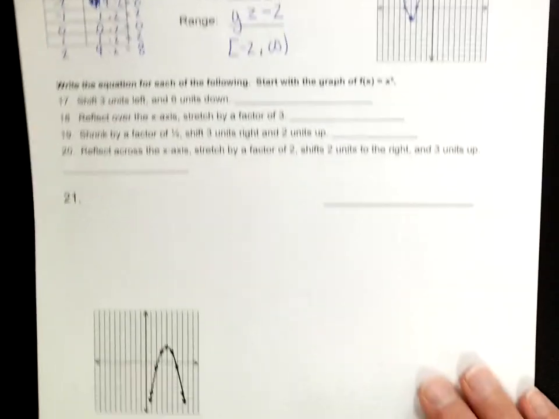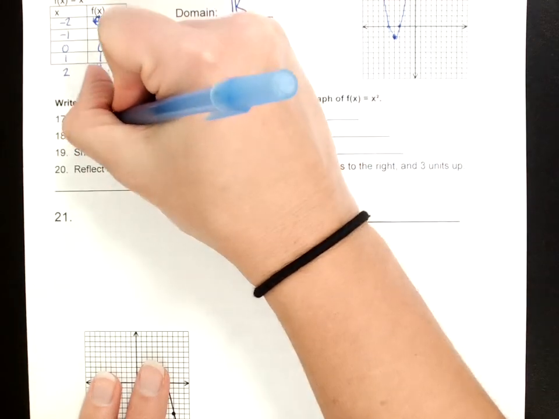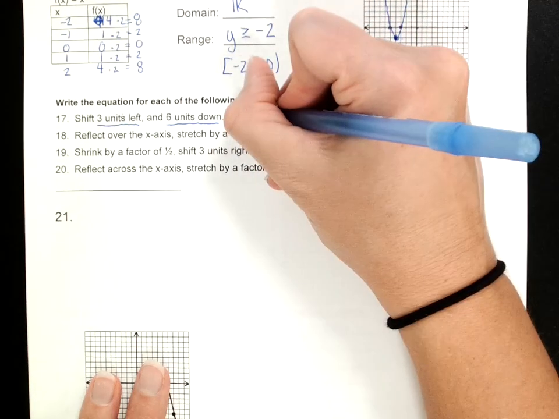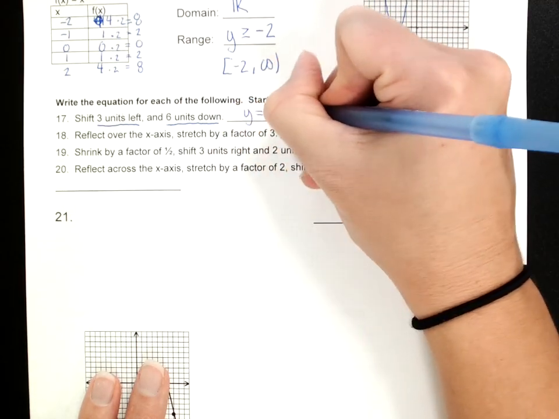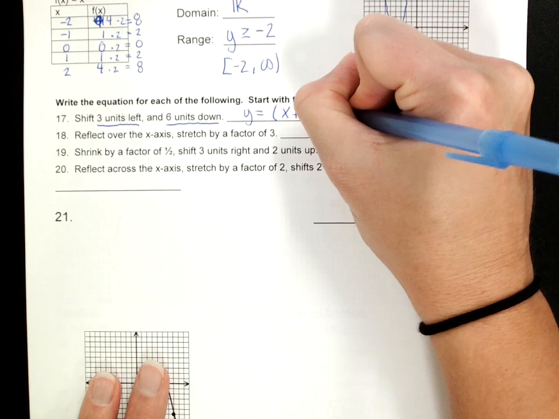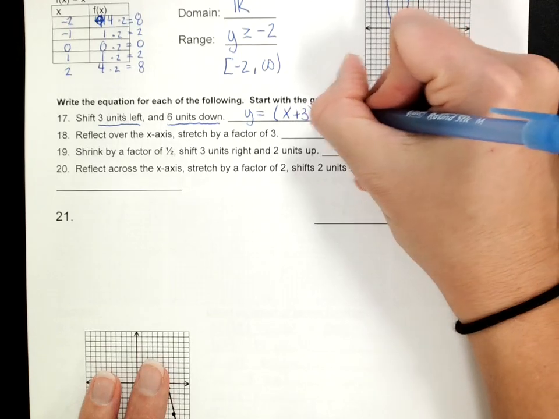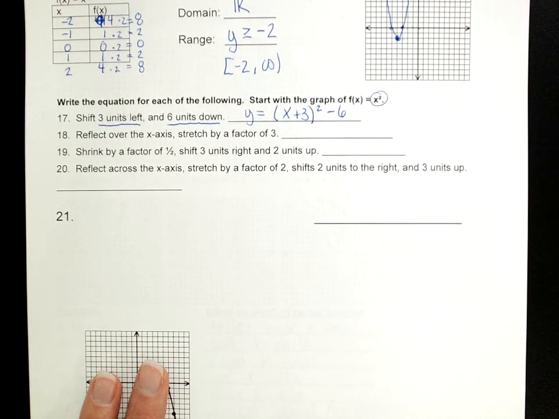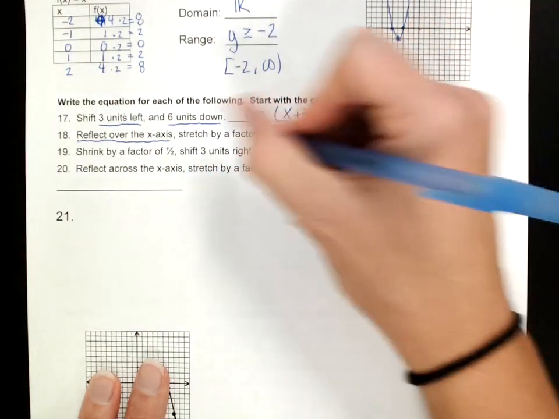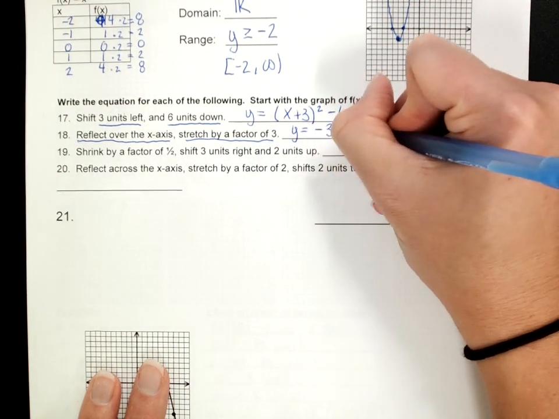The next couple ones, they tell you how they want you to transform this, and you need to write the equation. So 3 units to the left and 6 units down. Remember, left is inside the parentheses, down is outside the parentheses. So parentheses x. Left is a plus, so plus 3. I have to put the squared because that's the type of equation I'm graphing. And then the 6 units down, minus 6. Same thing for the next one. Reflected over the x tells me I'm going to have that negative in front. Stretched by a factor of 3 tells me a 3 in front also, and then just my parent function x squared.